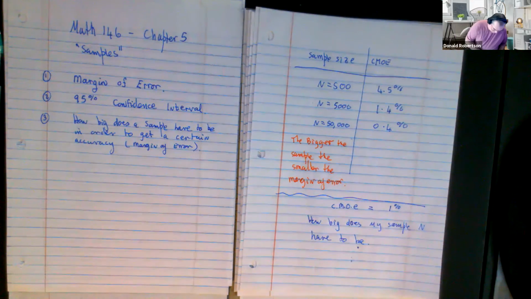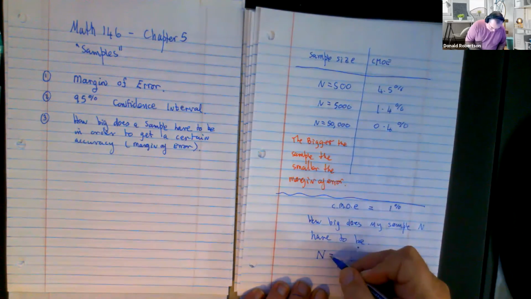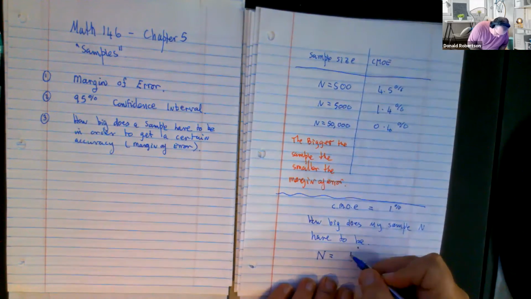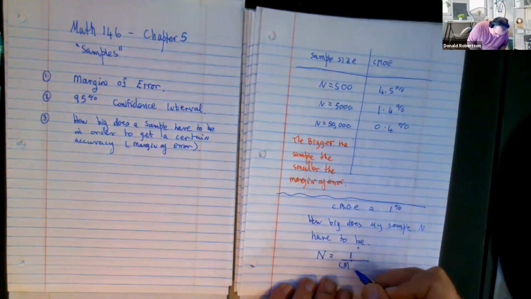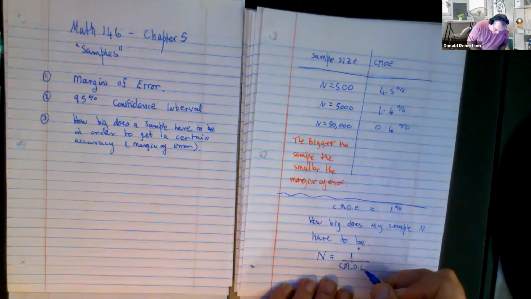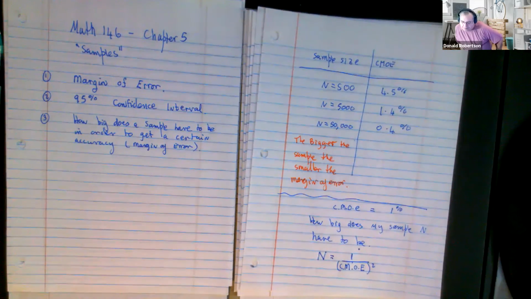And how does that work? Well, here's the formula. N is equal to 1 divided by the conservative margin of error, squared. So the number of people in your sample is 1 divided by the conservative margin of error squared.